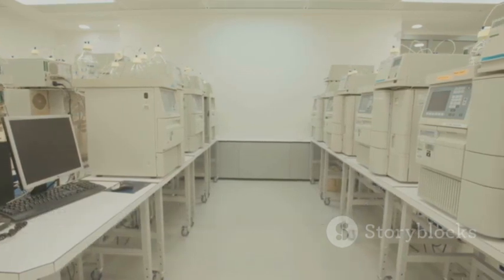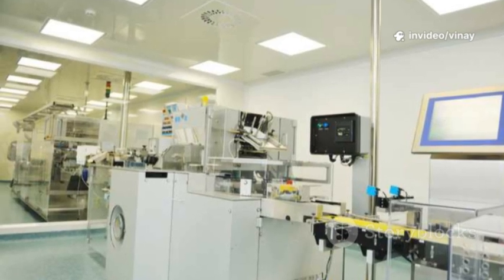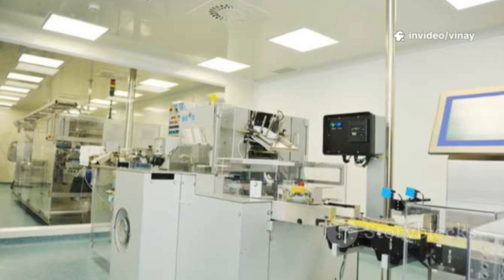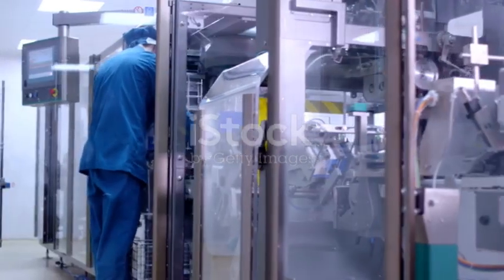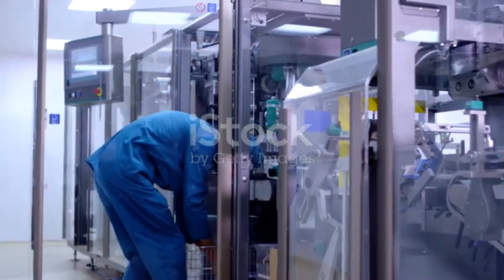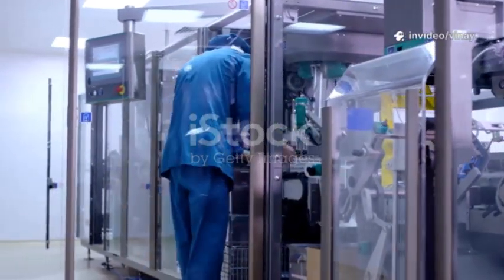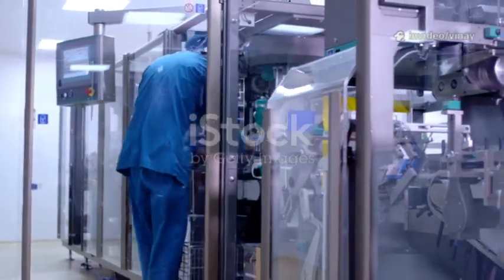The heart of any aseptic processing facility is the clean room, a specially constructed environment where airborne and surface contamination is kept to an absolute minimum. The US FDA, aligning with international standards like ISO 14644-1, mandates a classification system for clean rooms based on the maximum allowable concentration of airborne particles.